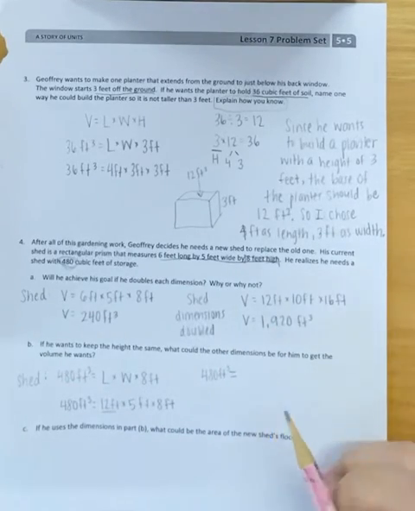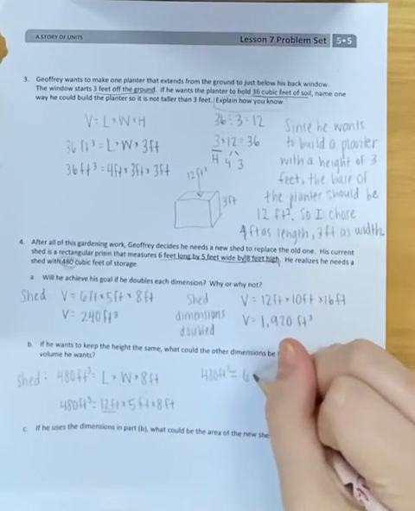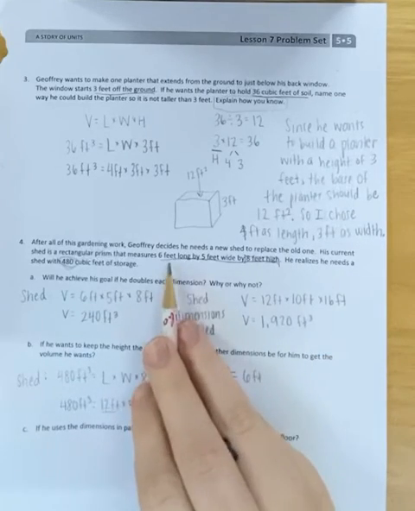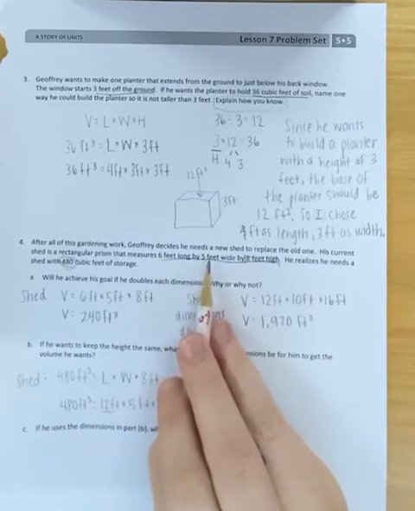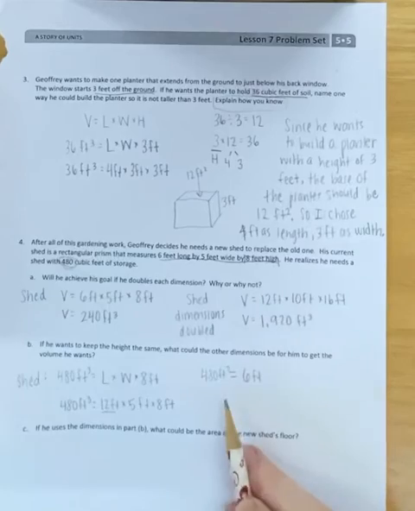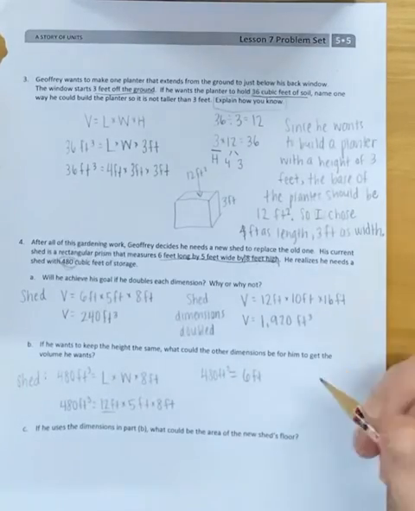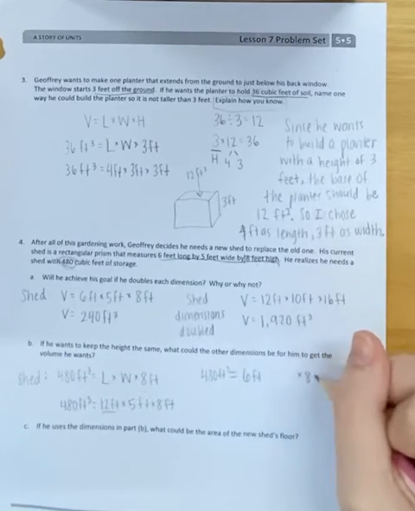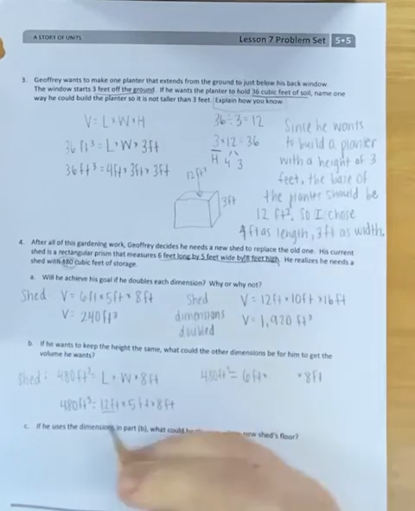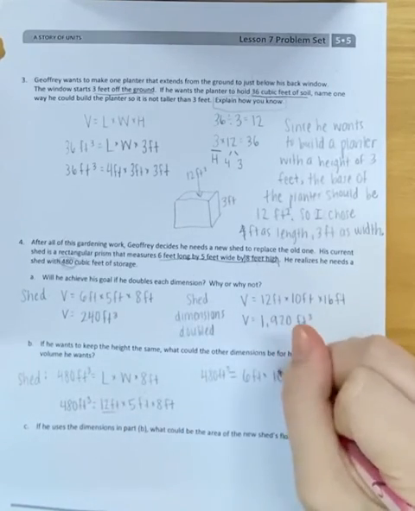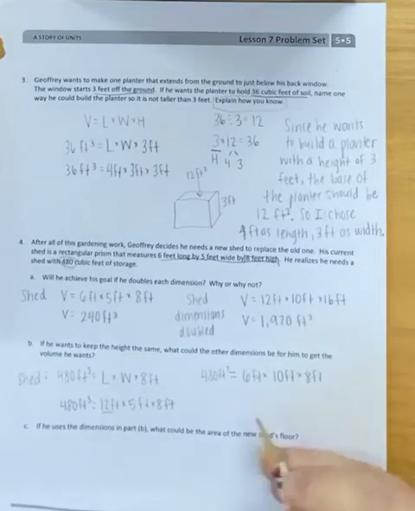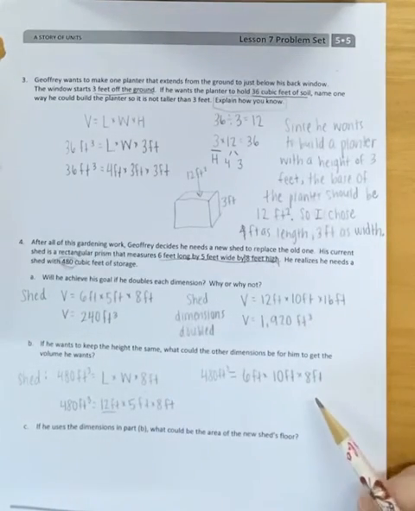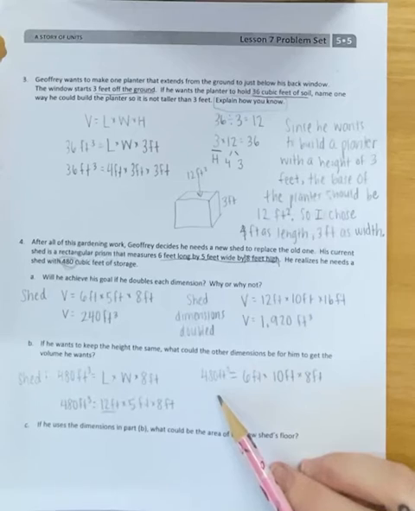We are now going to keep the length the same. Remember, I'm going back to the original problem, 6 feet by 5 feet by 8 feet. So I'm keeping the length, and he also wanted to keep the height the same. So we are going to change the middle number, the width. I'm going to double it to 10 feet. All right, work this out and see if it gets you to 480 feet cubed.